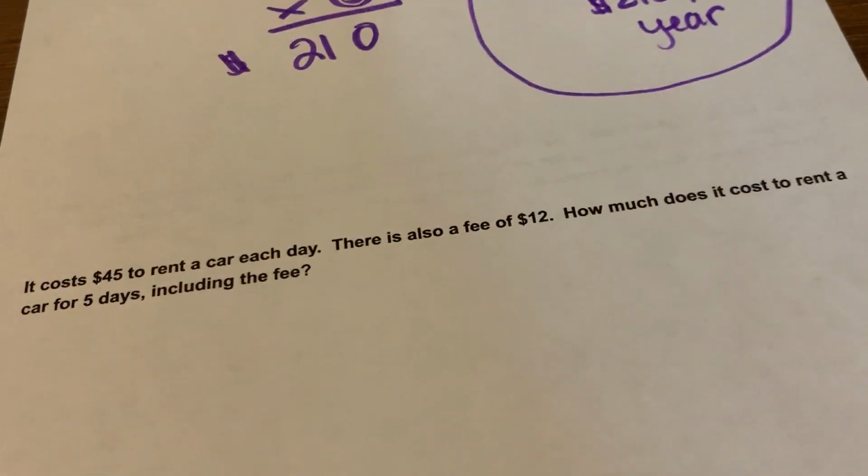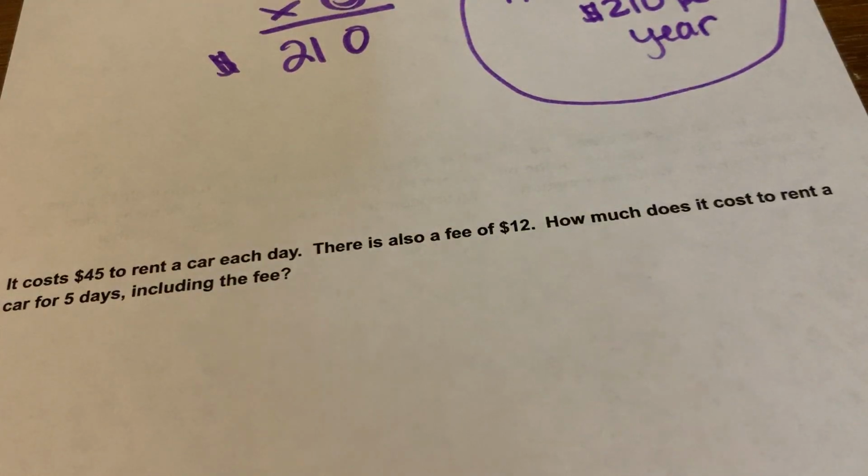All right, so this next problem here says it costs $45 to rent a car each day. There is also a fee of $12. How much does it cost to rent a car for 5 days, including the fee? So first, read the problem and look for your values. Okay. Second, figure out what operations you need to do and do them. Go ahead and do this on your own now.